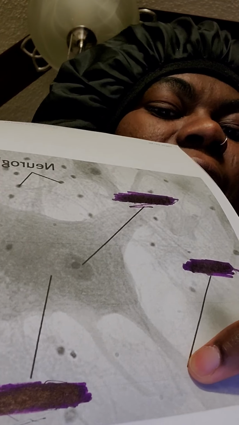And an example picture of this will be, okay, so this right here is the nucleus, and this right here is the axon.